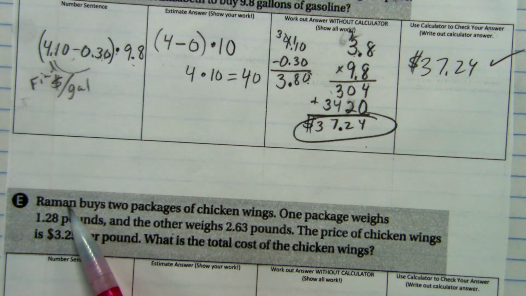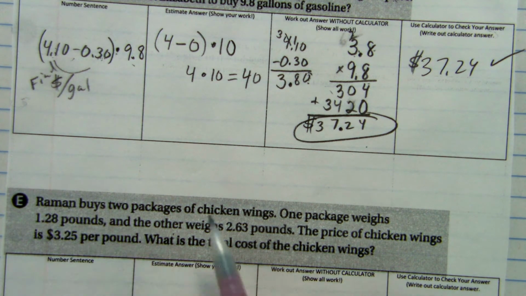So is this how they spell ramen noodles? No? Okay. So maybe it's Ramon instead of Raymond. I don't know. So Ramon buys 2 packages of chicken wings. One package weighs 1.28 pounds, and the other weighs 2.63 pounds. The price of chicken wings is $3.25 per pound. What is the total cost of the chicken wings?